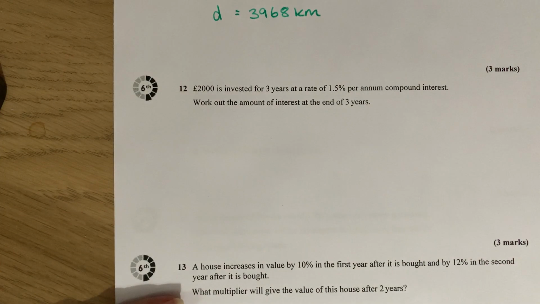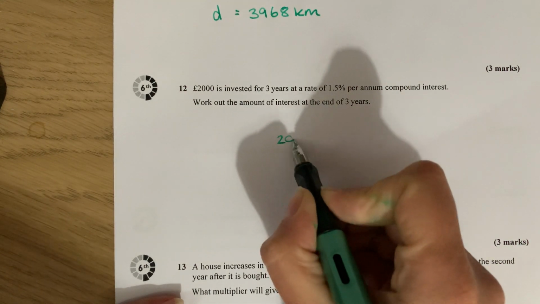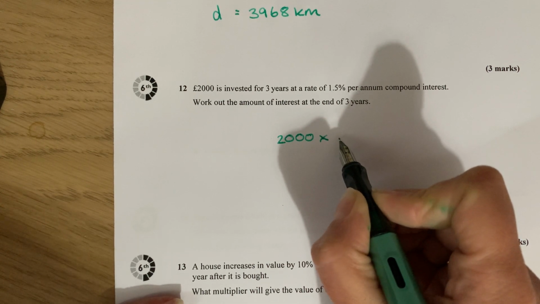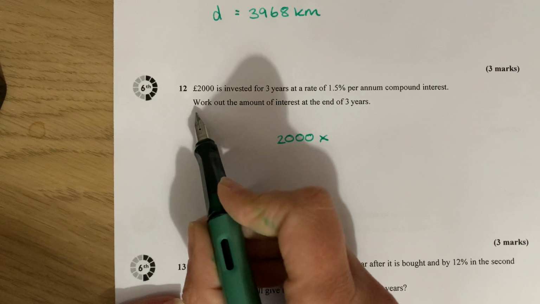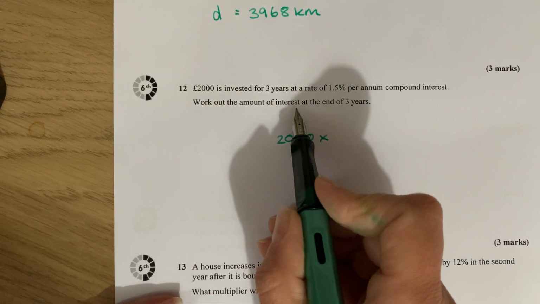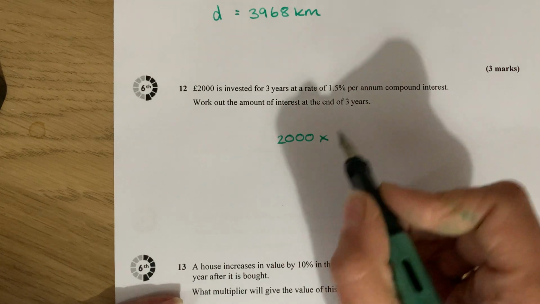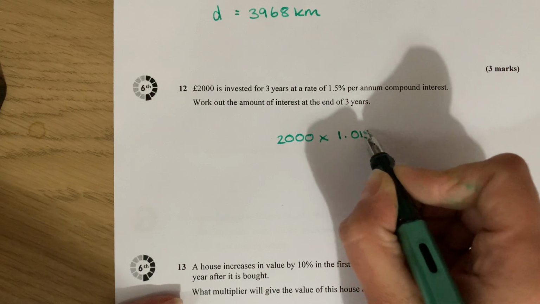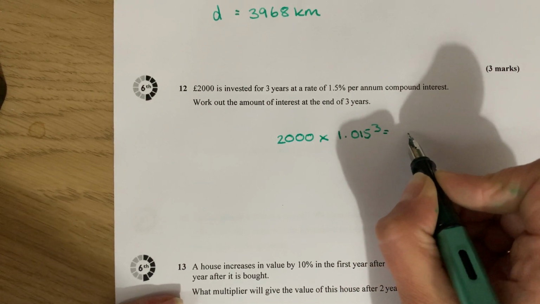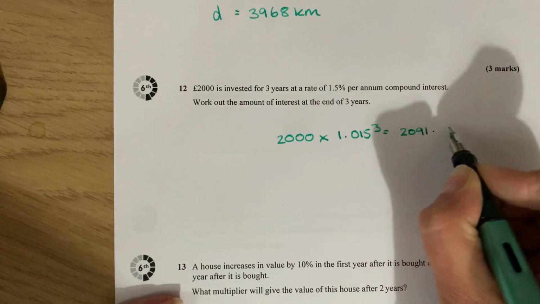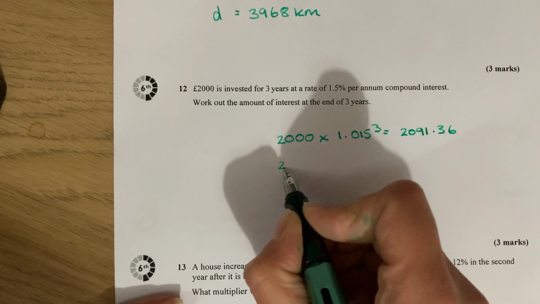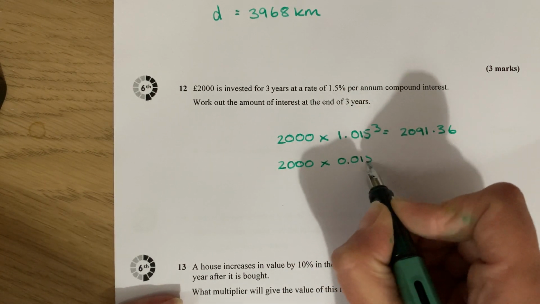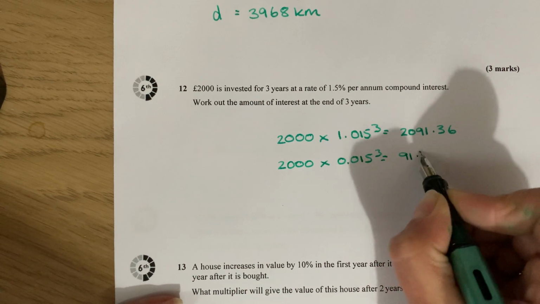Question 12, £2,000 invested for 3 years, so that's going to be £2,000 times, now you've got two ways of doing this. The reason I'm saying that is because here, work out the amount of interest, and this is a trap that a lot of people fall into. A lot of people go, the multipliers add because it's interest, so 1.015 to the power 3, which will give you £2,091.36. Or you could just find the interest, which is 0.015 to the power 3, which is £91.36.